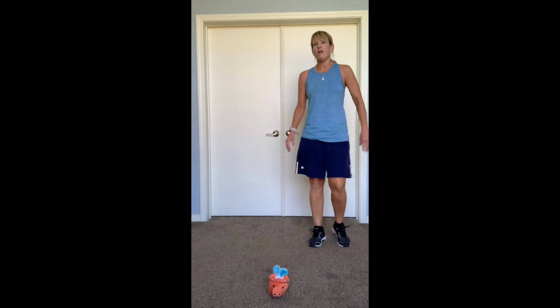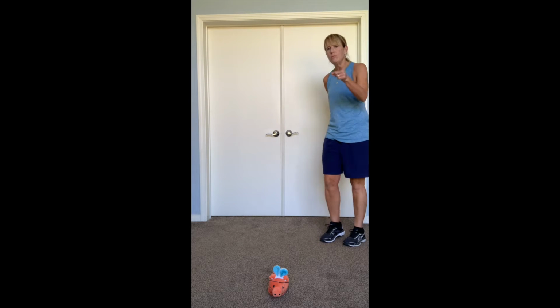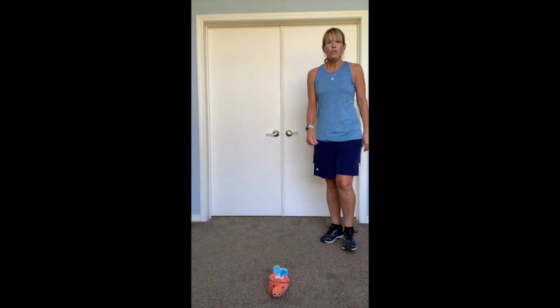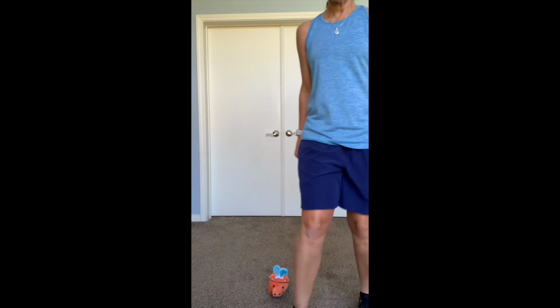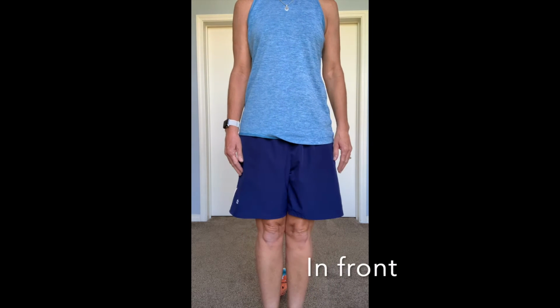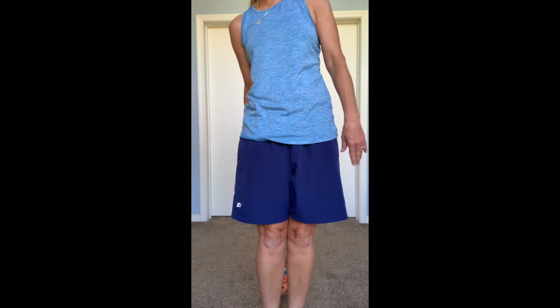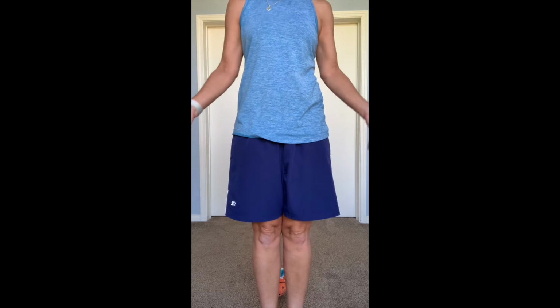So I'm going to stand off a little bit over here, and I'm going to say, can you please stand in front of your object? In front. If you put yourself so that your body is in front of your object, meaning my object is behind me right now, back there, you are standing in front of your object. Nice job.